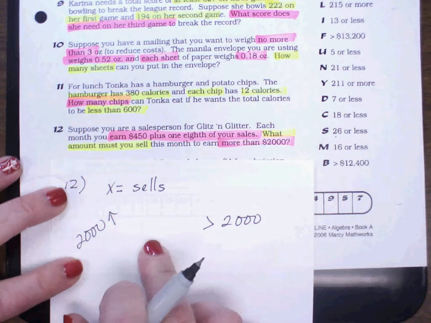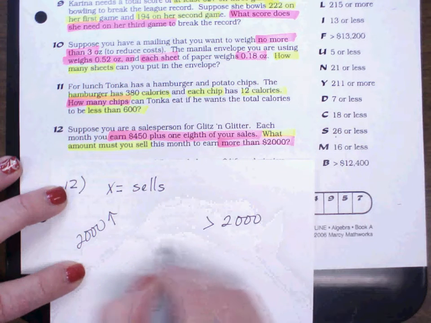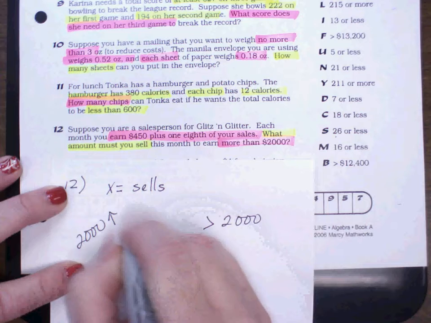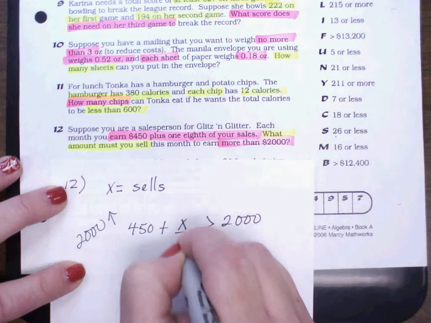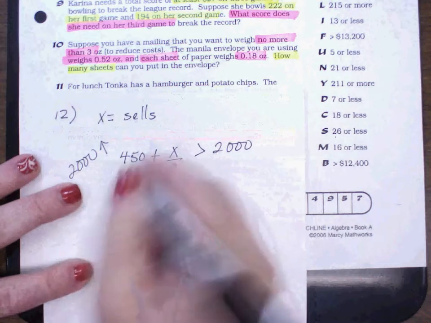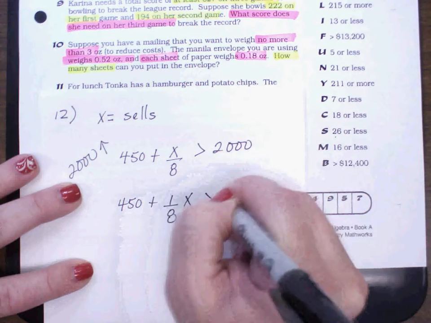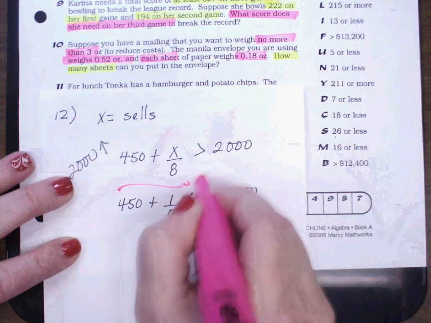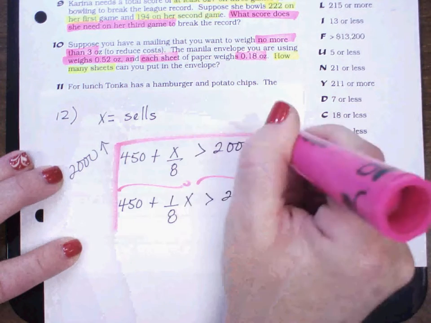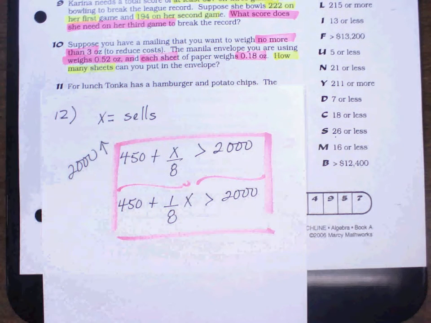All right. So what do you earn? 450 plus 1/8 of your sales. So talk to me about what goes over here. 450 plus x over 8, or you can write it 450 plus 1/8x. Same thing, both of them. Either one. Yes, when you solve it, you have to put that parentheses. Very good. But since we're not solving it, we don't need to worry about it.